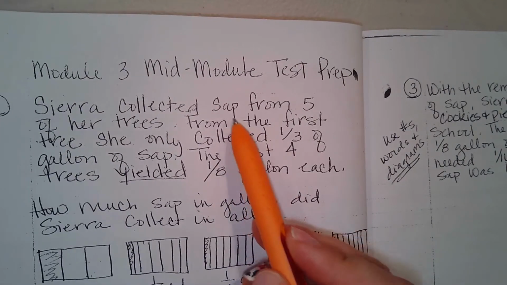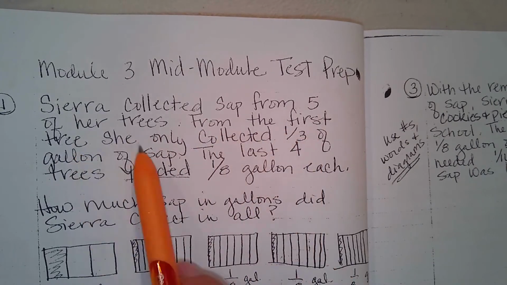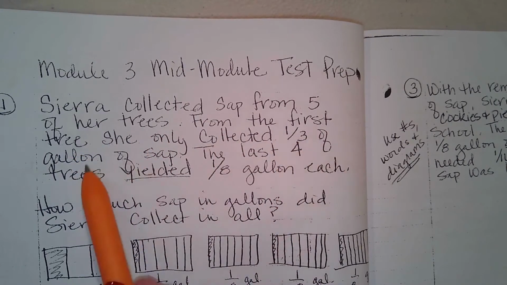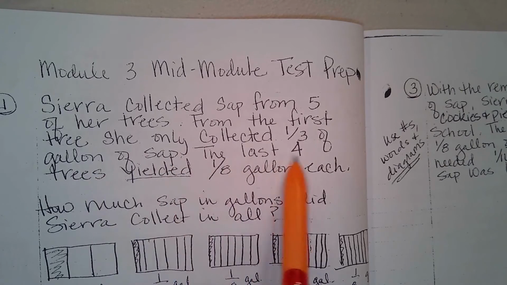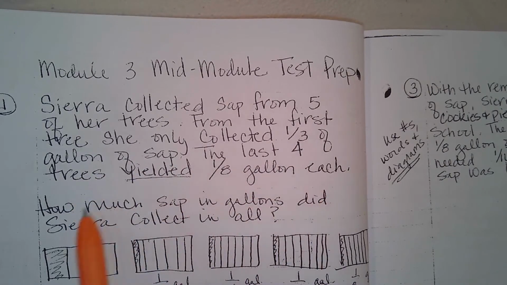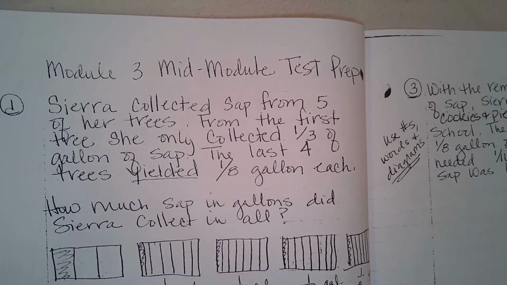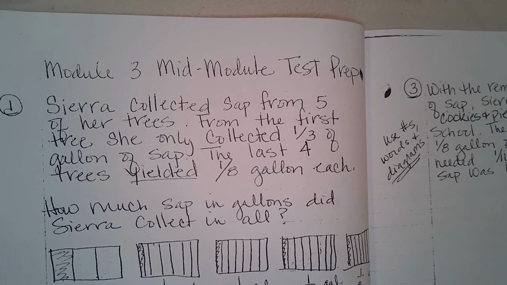Sierra collected sap from 5 of her trees. From the first tree, she only collected 1/3 of a gallon of sap. The last 4 trees yielded 1/8 gallon each. How much sap in gallons did Sierra collect in all? So let's firstly go back to the words.